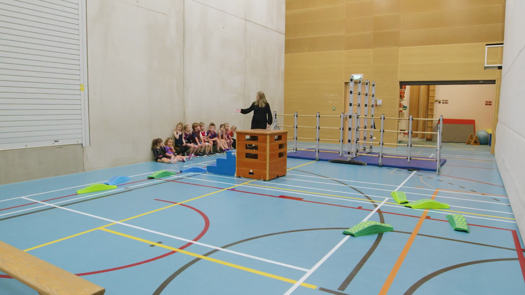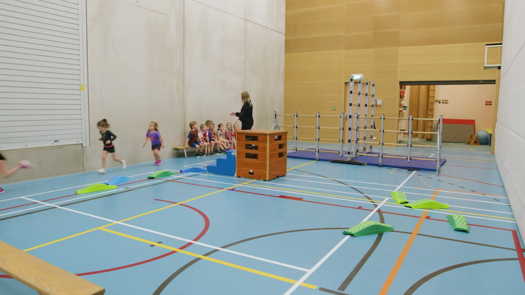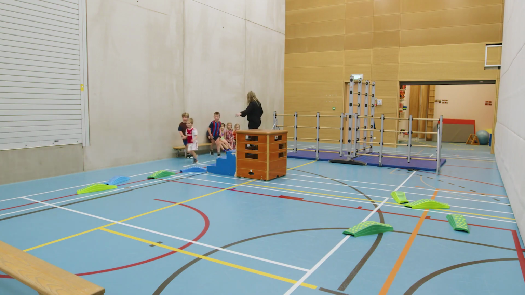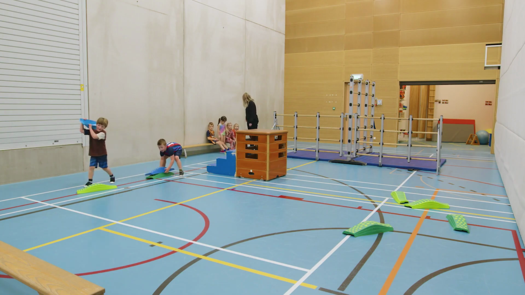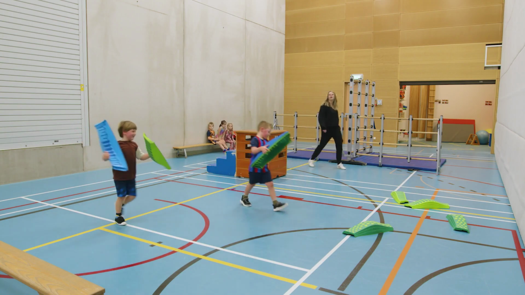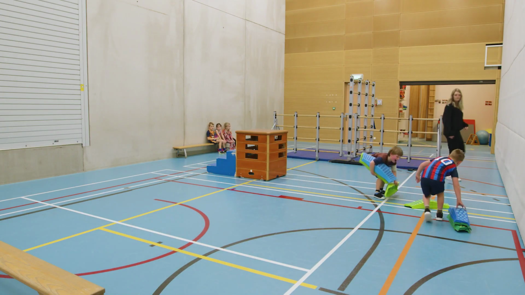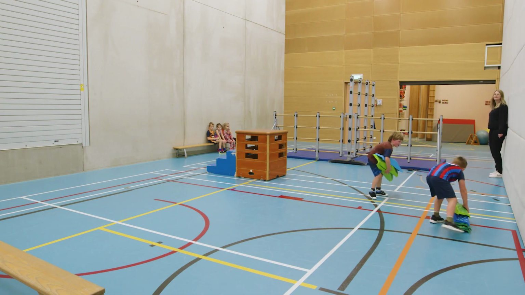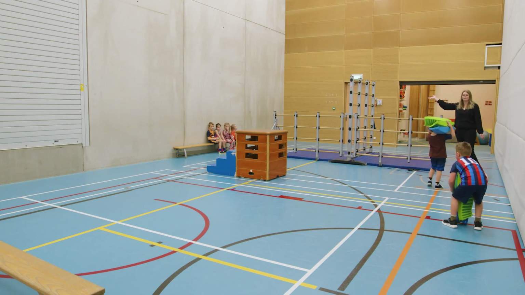For example, if setting up benches for an activity, you might say, Who? 2 volunteers. What? Move the bench to the middle of the room. When? Start now. Where? Place it between the cones. How? Lift it together and walk carefully. What's next? Go back and sit on the line. By structuring instructions this way, children know exactly what to do and can help efficiently without confusion.